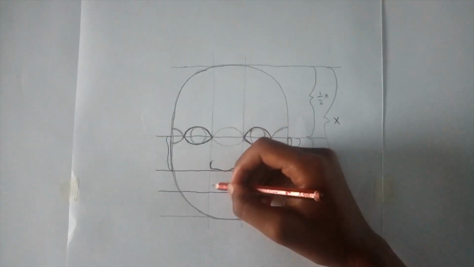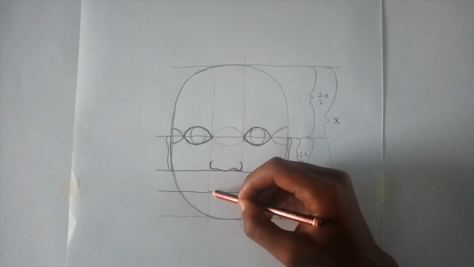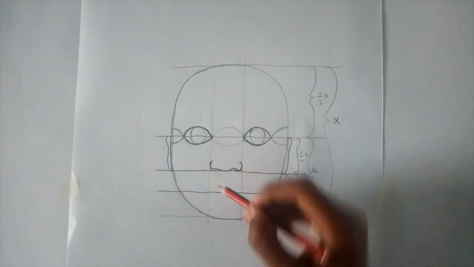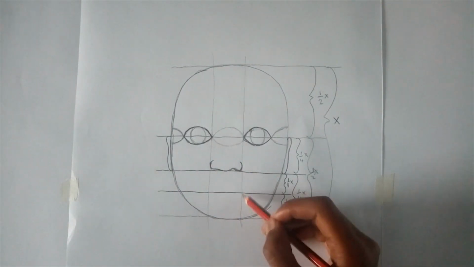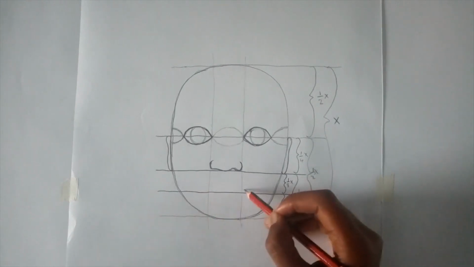So when you get to the mouth, the line also cuts through the mouth. But the mouth is not constricted between these two lines. It offsets outwards a little bit on each side.